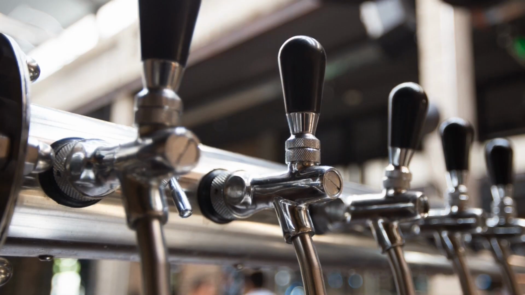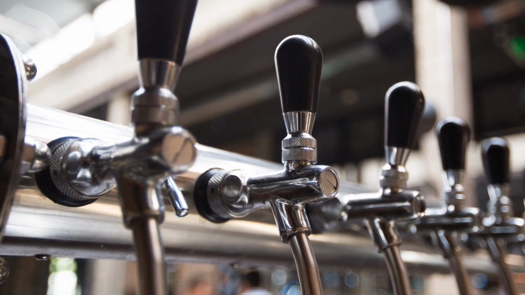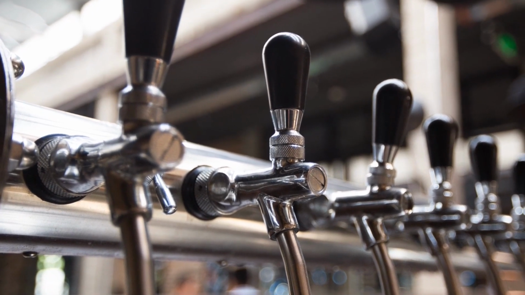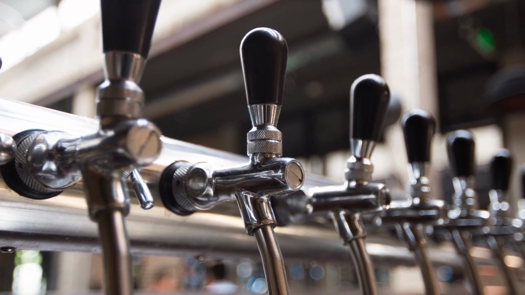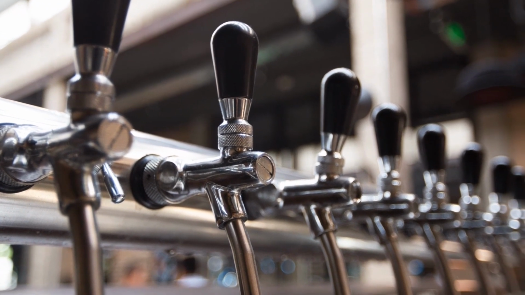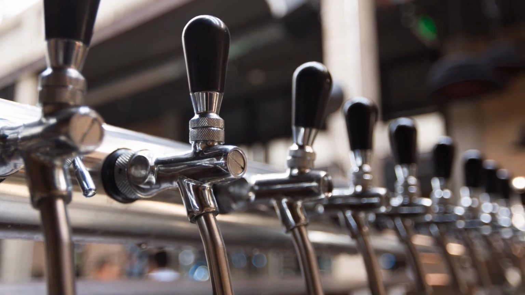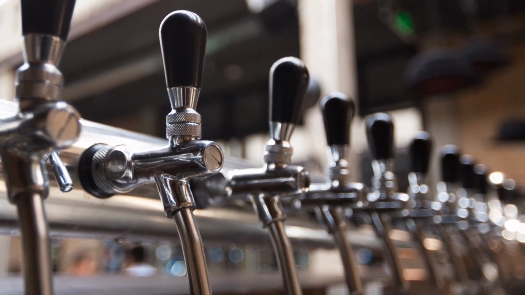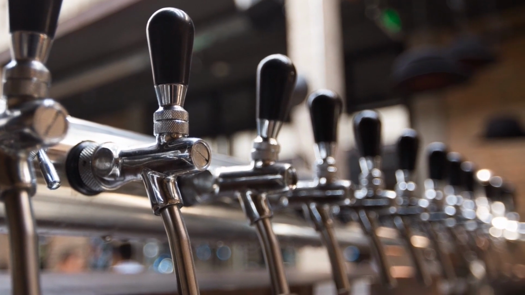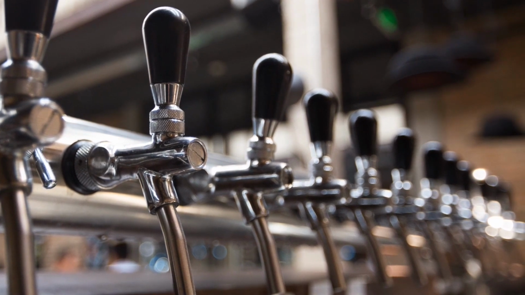Keep in mind that because carbonation volume varies from style to style, in a kegerator that has multiple kegs, you may want to run different kegs at different pressures. This really matters because later it's going to make a difference to your line lengths on different taps.